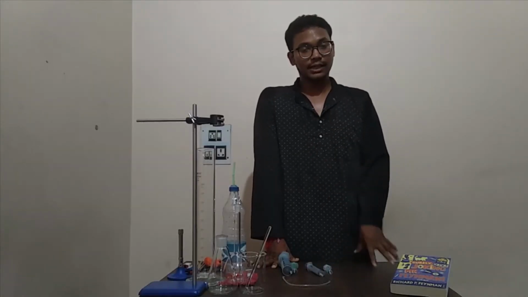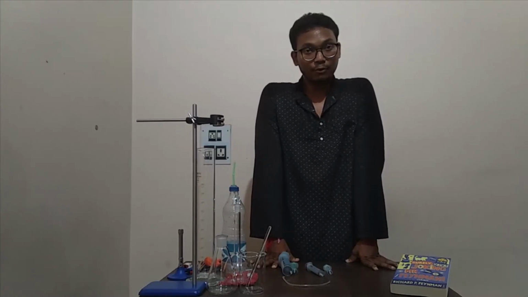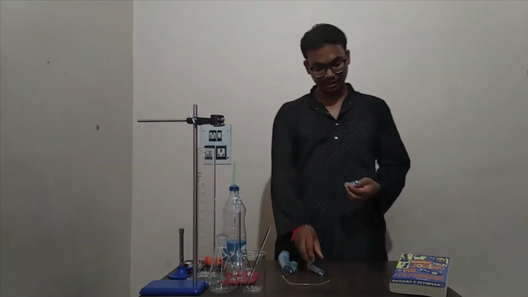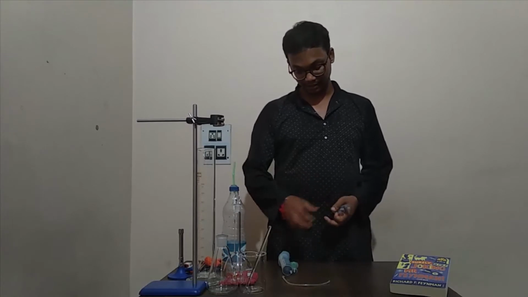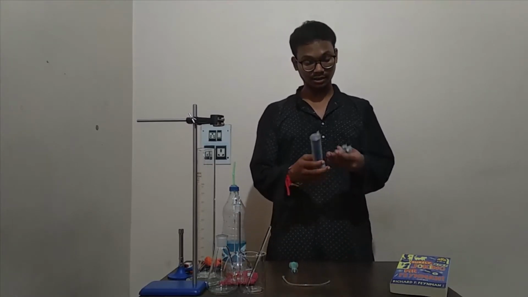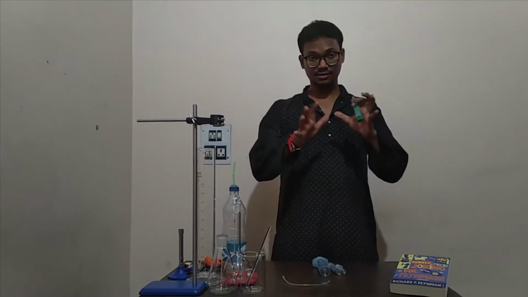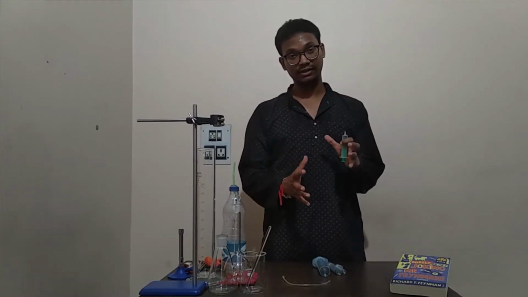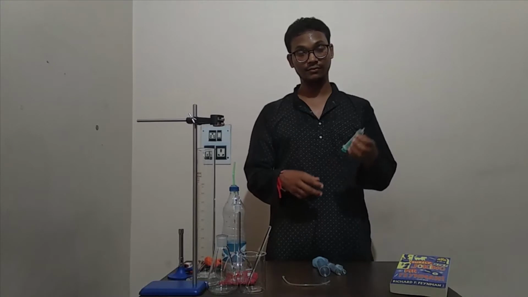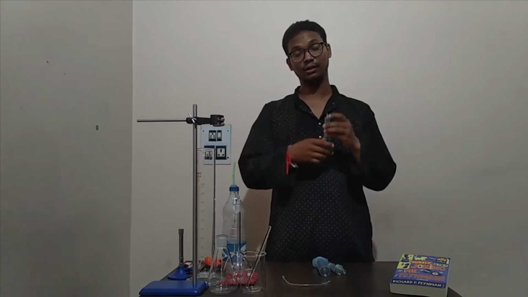So in this kit, we are providing three different types of syringes. The first one is 6 ml, the next one is 12 ml, and the third one is 60 ml. So these are the three kinds of syringes we are providing in the kit. And this experiment or activity has two stages. The first one is one in which we are only dealing with one injection.